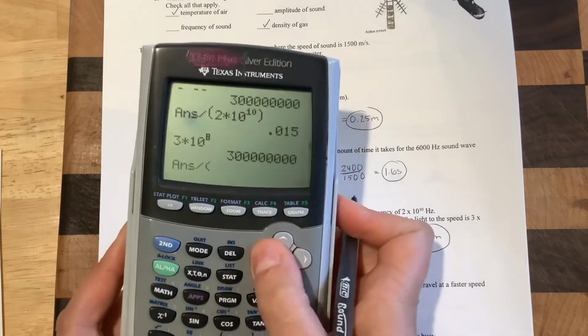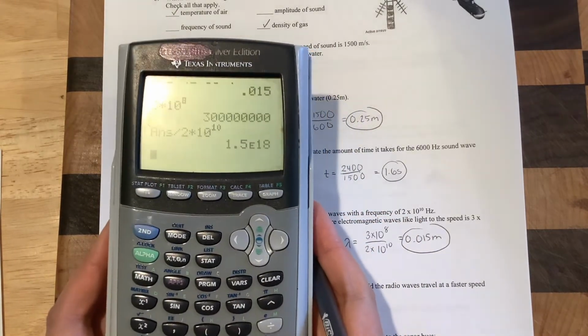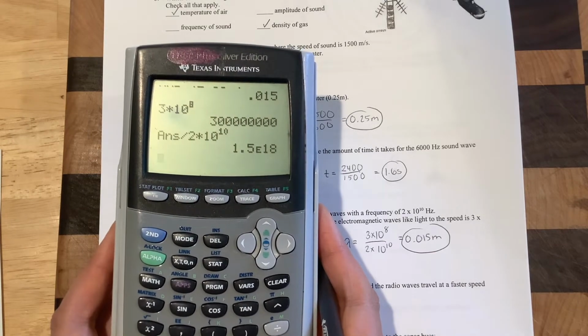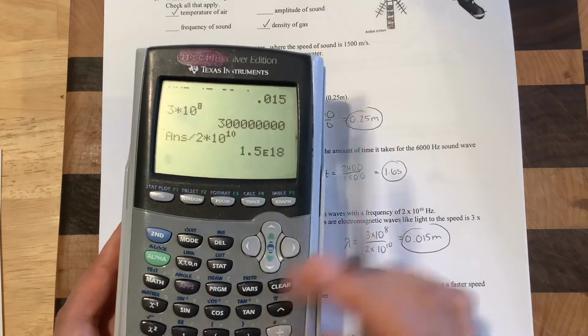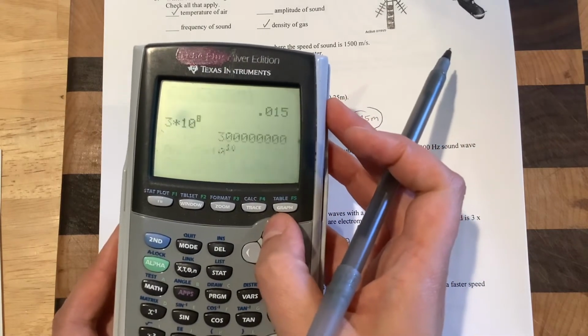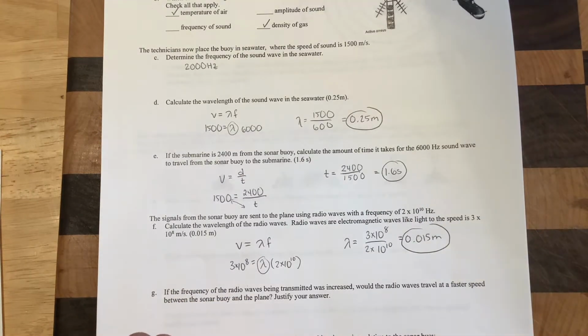If I divided by 2 times 10 to the 10th, if you got a really big number, that's because it thinks you're multiplying by 10 to the 10, when we really mean to be dividing by 10 to the 10. You're off by, oh, don't worry, like a billion times a billion. It makes it very far off if you multiply those incorrectly.